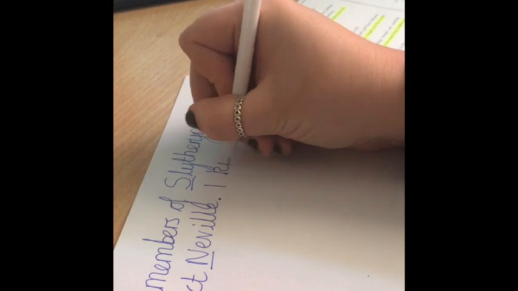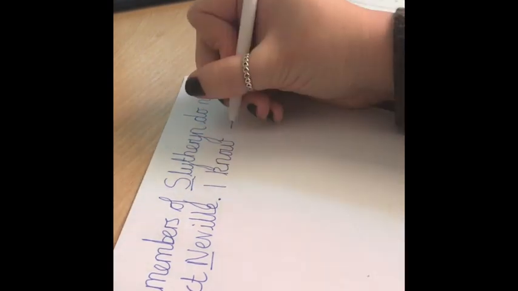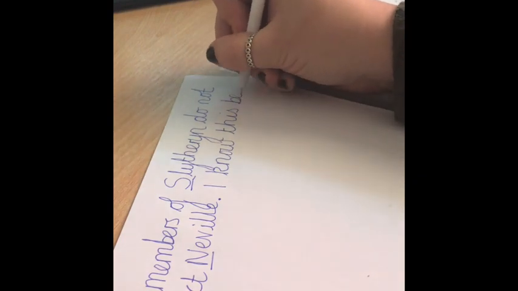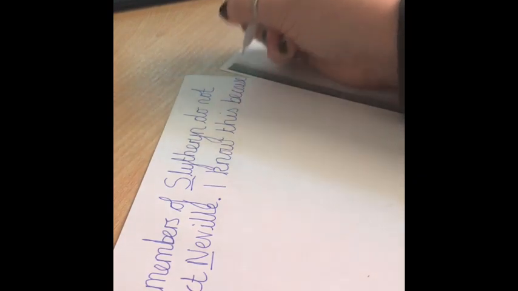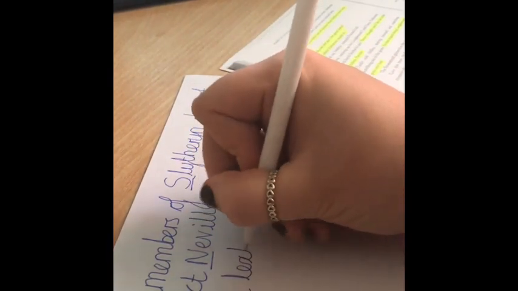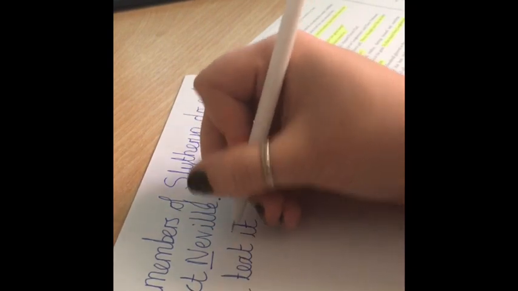Next comes my evidence. Now I need to use the direct quotes I've taken from the text, the parts I've highlighted, to prove my point. So I'm going to start like I always do when I introduce my evidence by saying I know this because in the text it states. That helps me to remember the clear structure of the PEP paragraph.